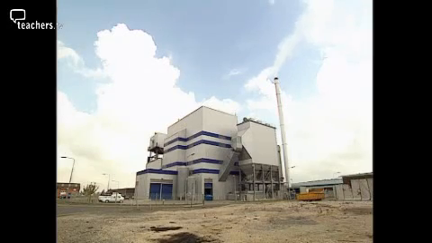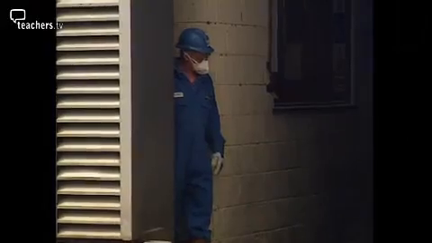Thankfully, for the workers and people who live nearby, it isn't too smelly. A clever flow of air through the plant means the nasty odours are contained in the fuel hall.